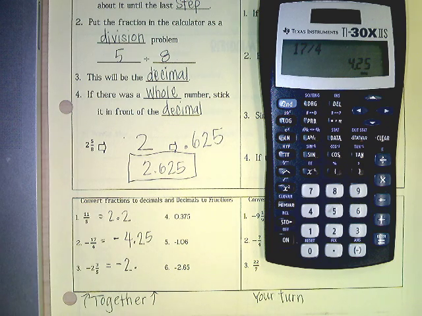Now you're going to get really good where you'll be able to see fractions and know what their equivalent decimal is. And I think 1/5 is one of those. Of course 1/4 is, because 1/4 of a dollar is a quarter, right? And 1/2 of a dollar is 50 cents. And 3/4 of a dollar is 75 cents. But one of the ones you want to memorize is 1/5 of a dollar, and that's 20 cents.